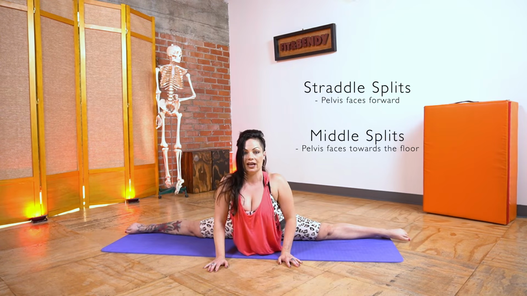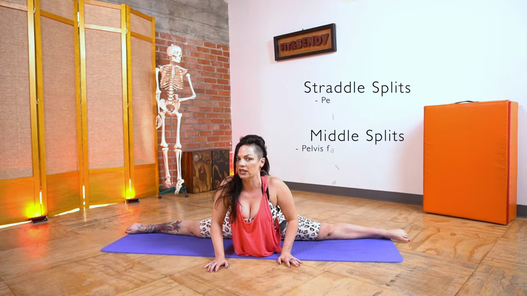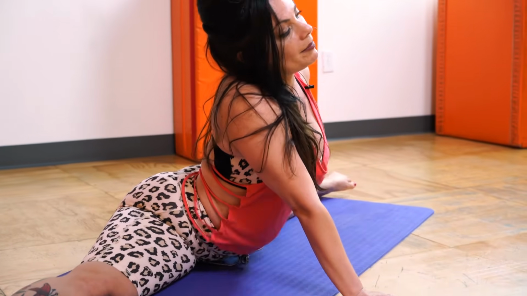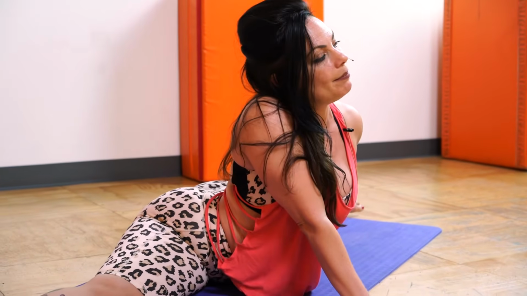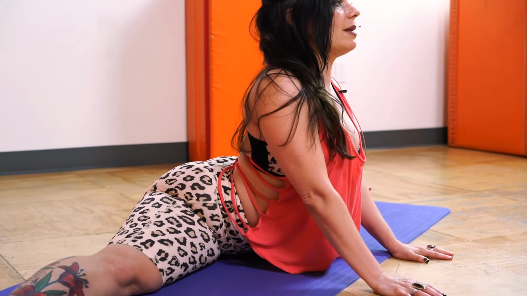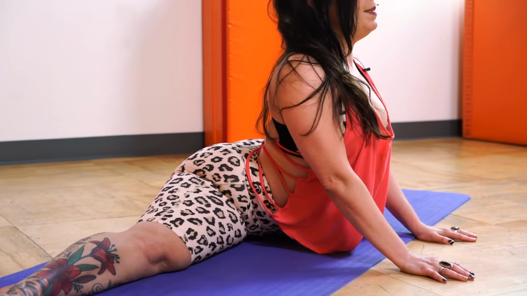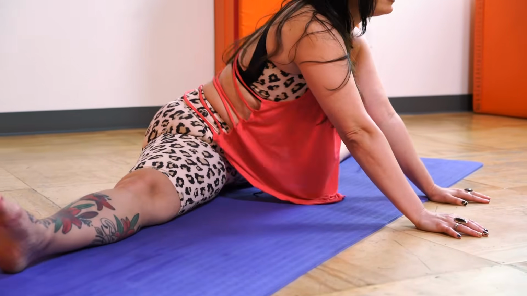So I can arch my body up, looks suspiciously a little bit like a straddle, but if you see where my pelvic bones are, my hip bones are on the floor, even though I'm coming up. So I'm using my torso, my back bend to lift up into that position. All right. So hopefully that helps to explain the difference between the two.